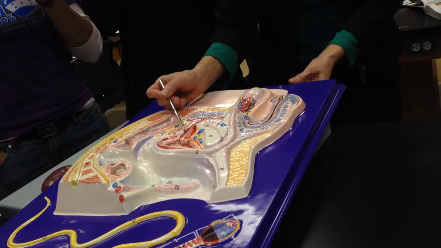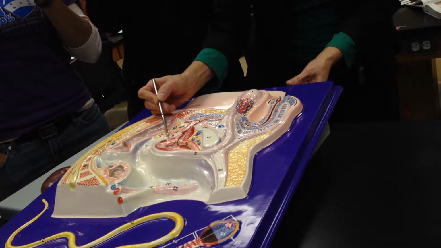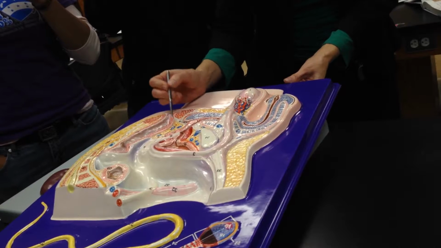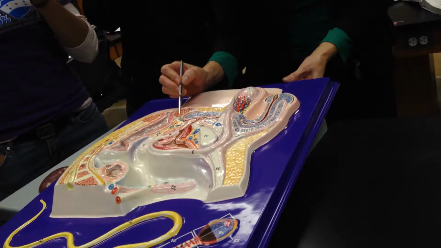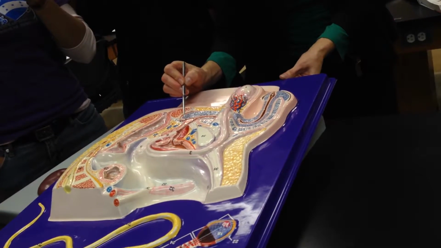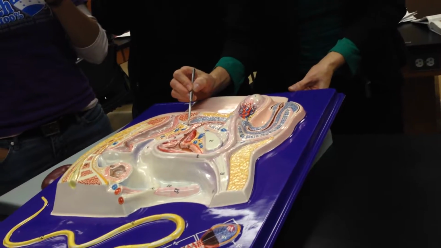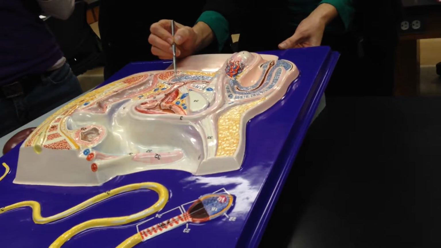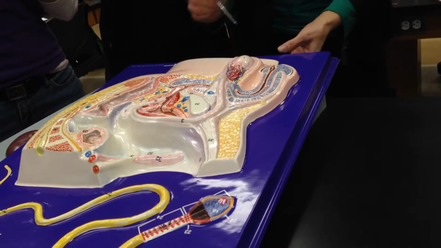Very good, Crystal and Eva. Identify this organ, prostate, and over here, bulbourethral gland. I think this is the only model in our lab that has a bulbourethral gland, so I assume we're going to ask that using this model on our practical exam.